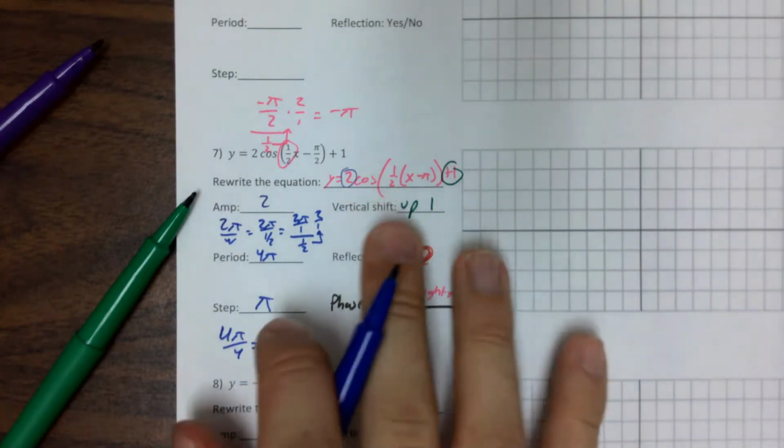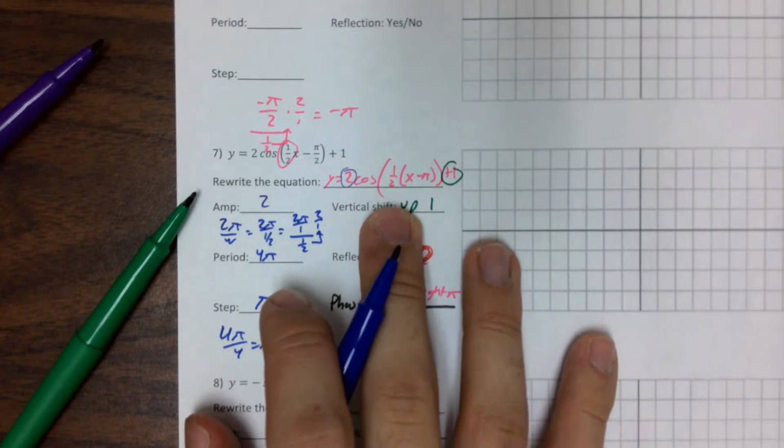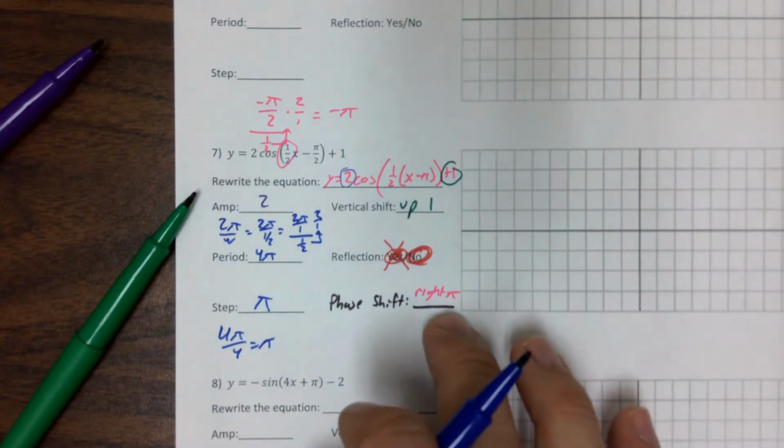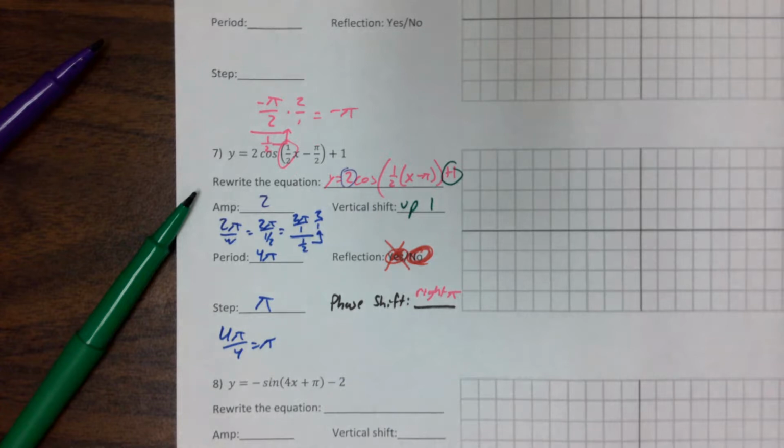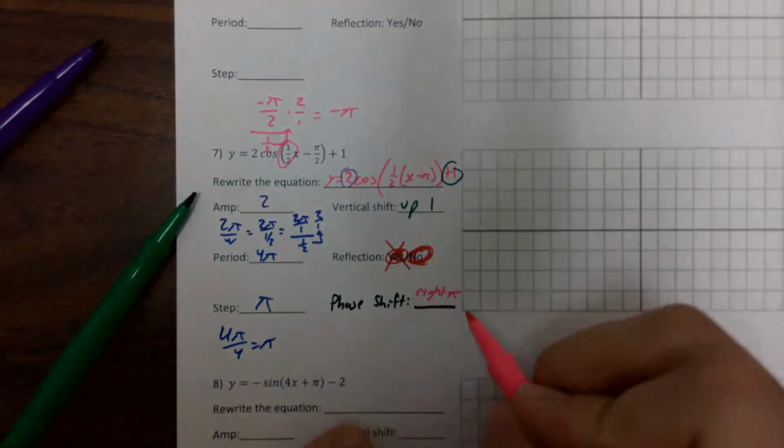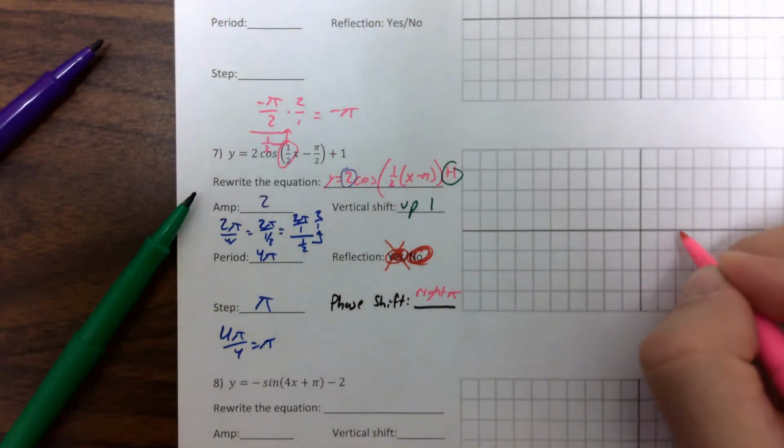I have to factor out that number, and that's going to give me a horizontal shift, which we call a phase shift. So now I'm going to start with that. I know some teachers teach it differently. I'm going to start with that phase shift. I'm going to go over pi units. And we'll go here. So this is my starting point.